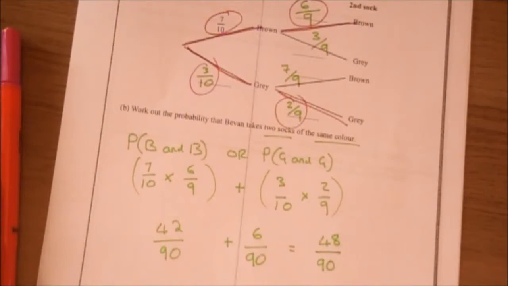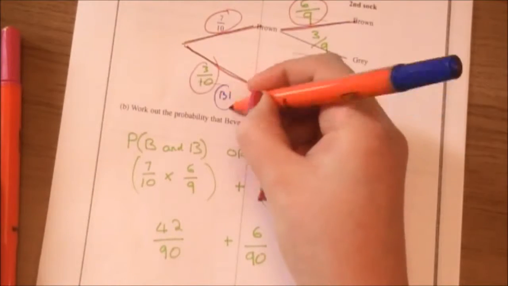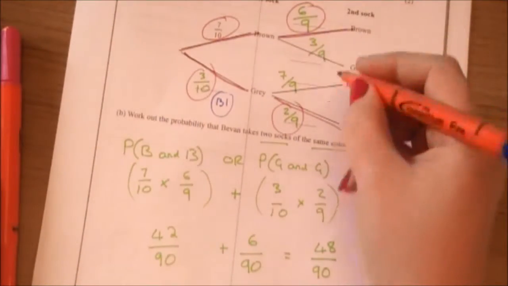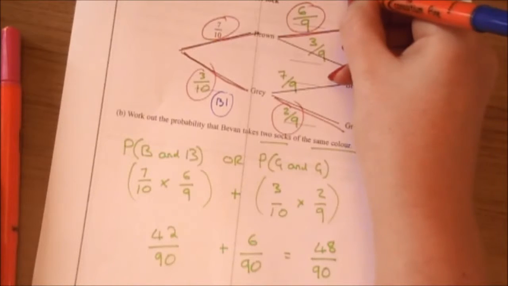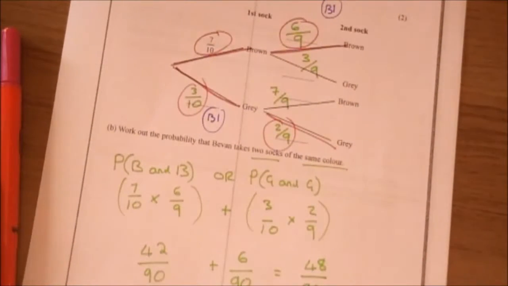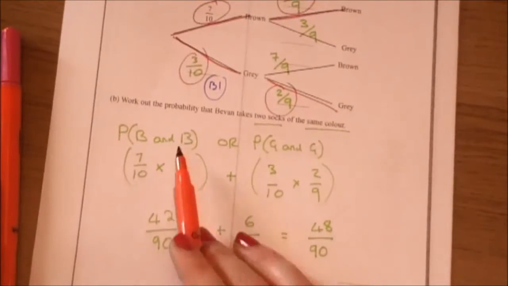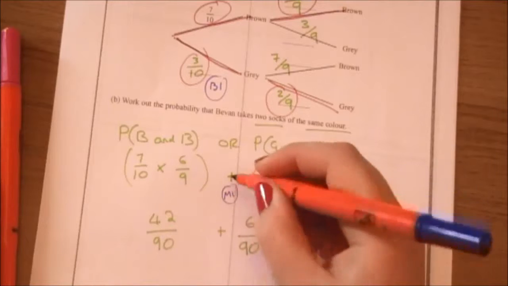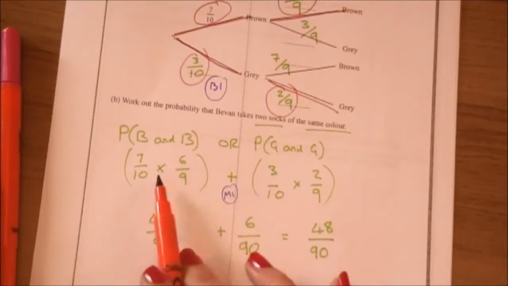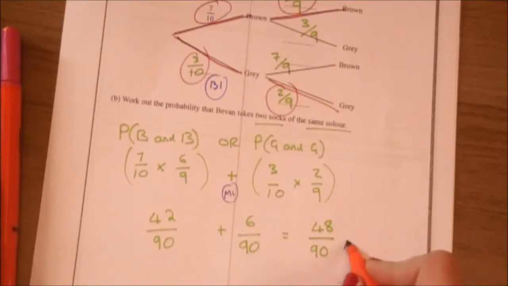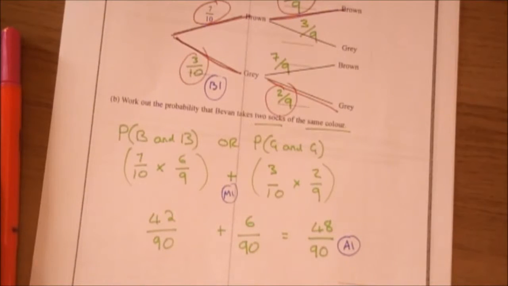The mark scheme for this question, you get a method mark for identifying that probability. You then get the second method mark for getting these all correct, okay, because they're conditional. For part B, you get the first mark for showing that you've identified those 2 events happening and adding them together, and your second mark is for having the correct answer.